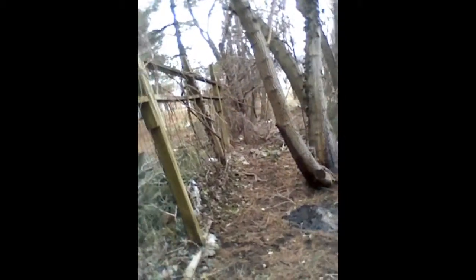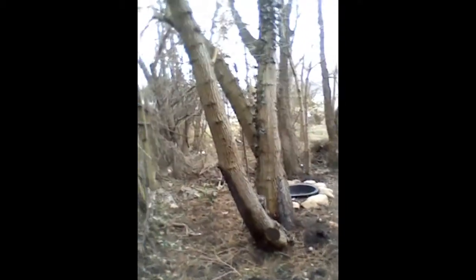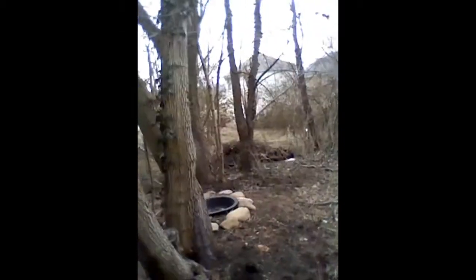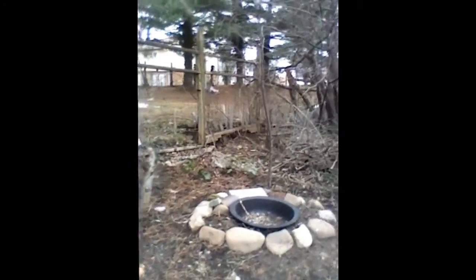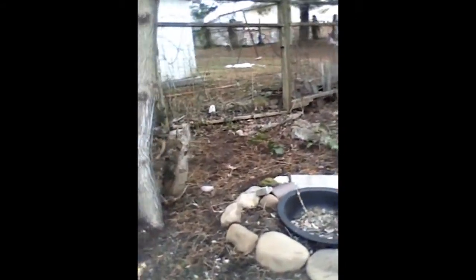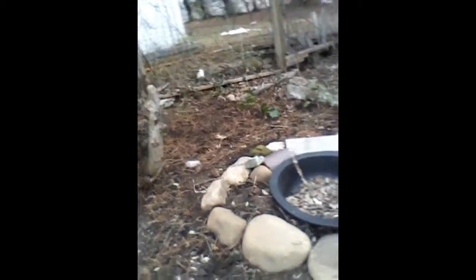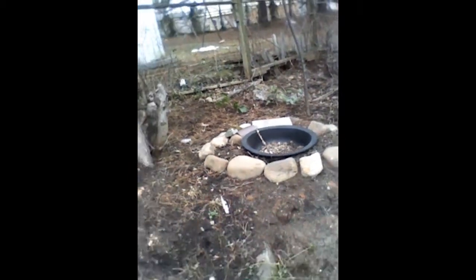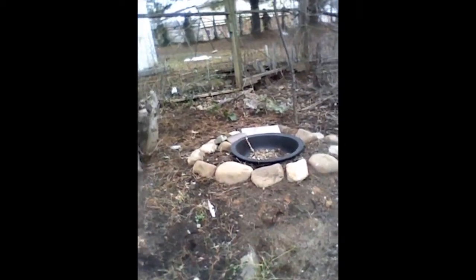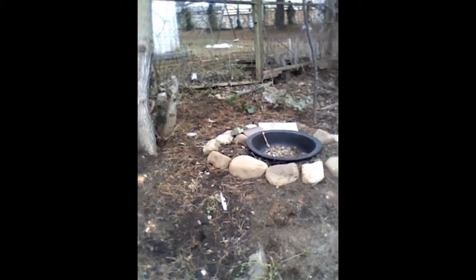It's sort of a little pathway I was making, and I'll just show you real quick. It just comes back here behind this Japanese or Chinese privet, and then it comes back out over here, or come through here. This area right here, I'm going to put in a little water feature, if you can see that. Hopefully we'll get that finished too.